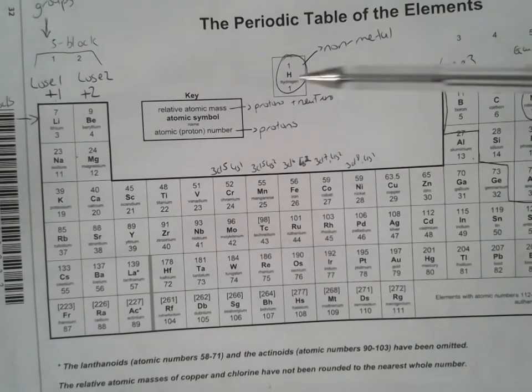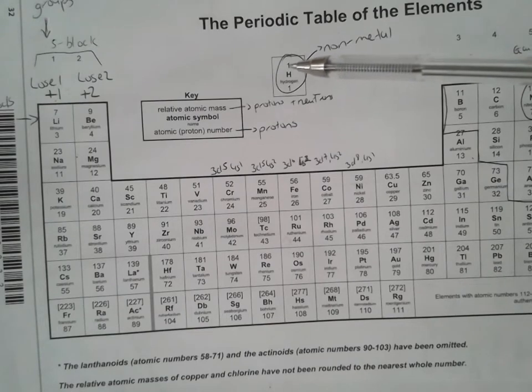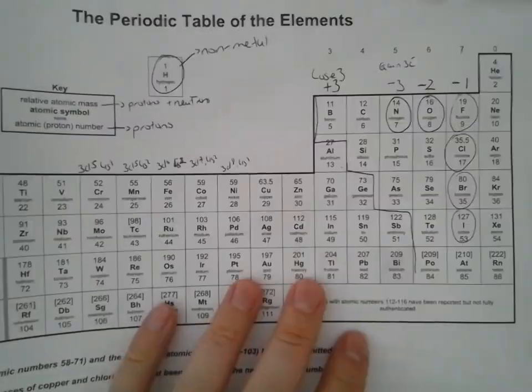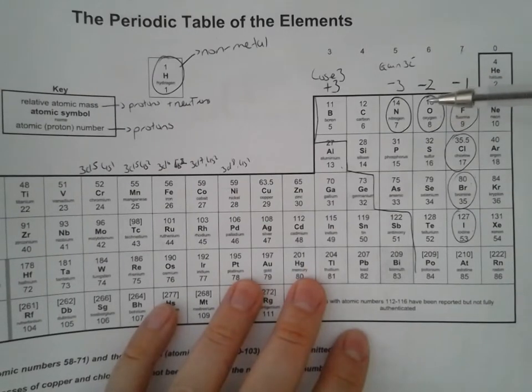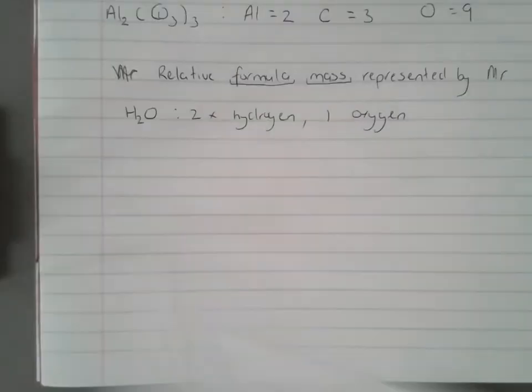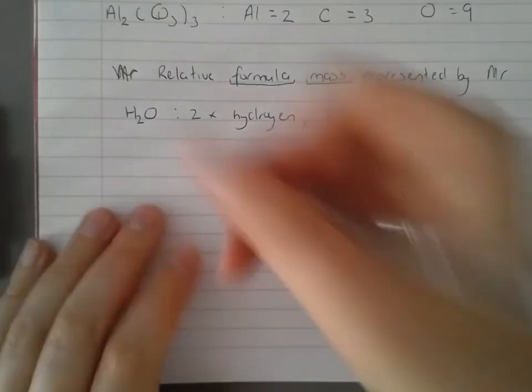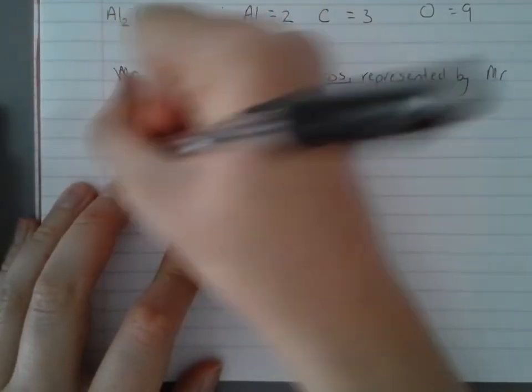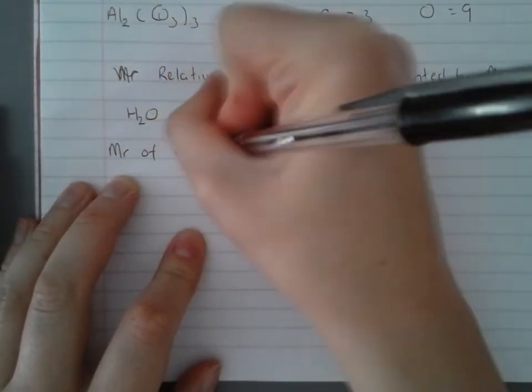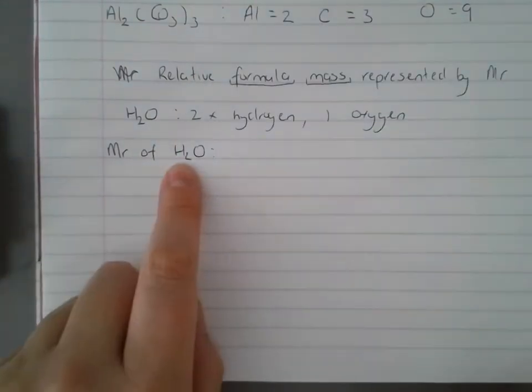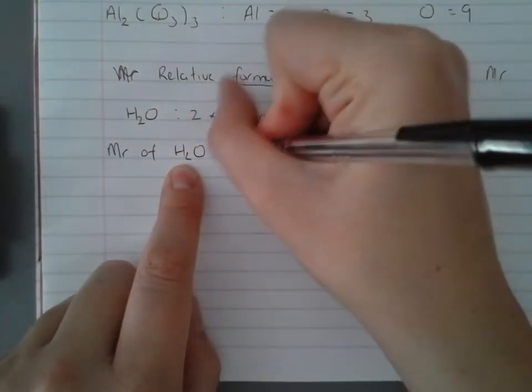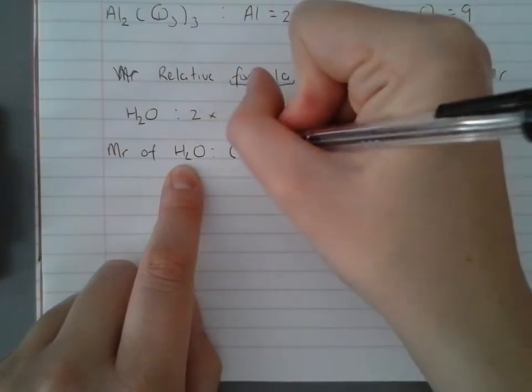So by looking at my periodic table, I can see that the mass of hydrogen is 1 because it's got a 1 at the top. And I can see that the mass of oxygen is 16 because it's got a 16 at the top. When I want to calculate the relative formula mass of H2O, I have got 2 hydrogens, and they each have a mass of 1.